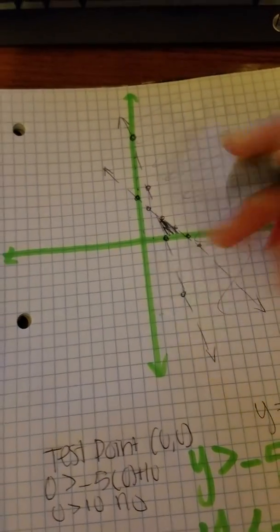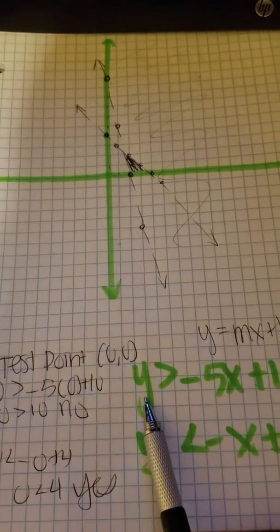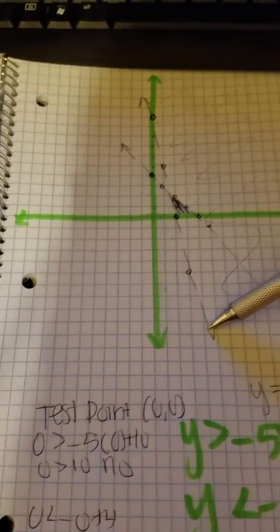I made the line dotted because of the inequality sign that we see here, and that it strictly needs to be greater than. It doesn't get to be greater than or equal to this line. So it's dotted for that reason.